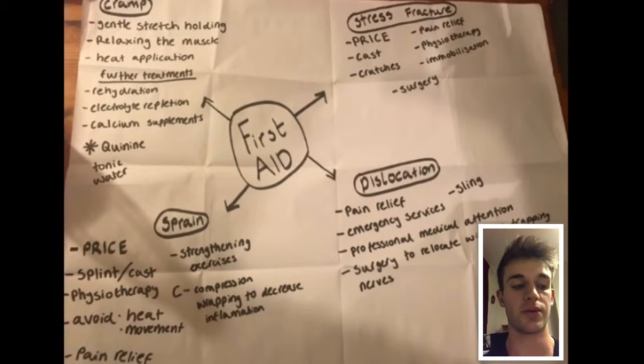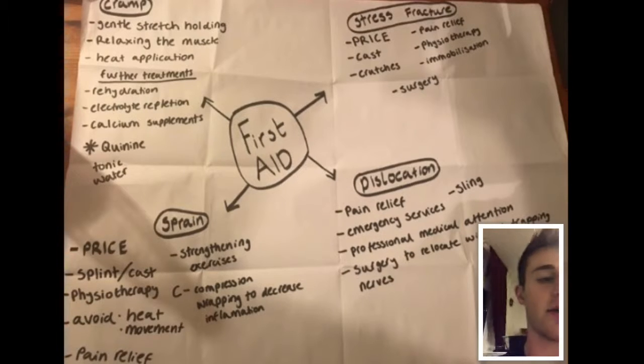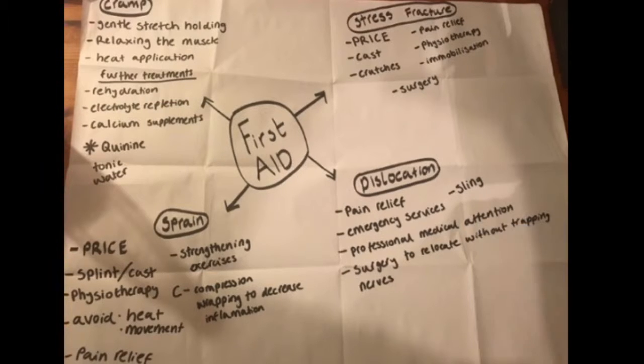And following this, they could also start taking calcium supplements. Also, they could take quinine, which is something which helps with cramp, and they could have a tonic water.